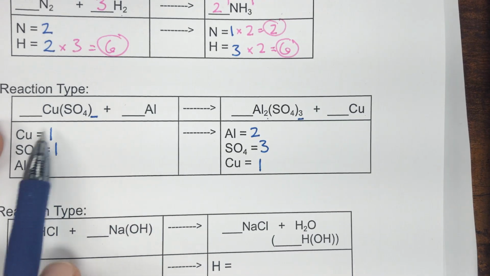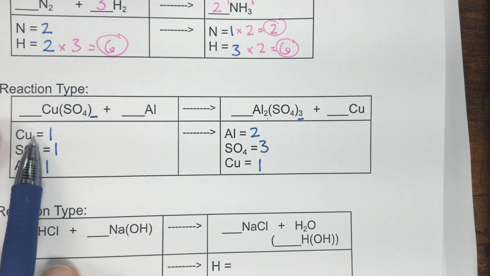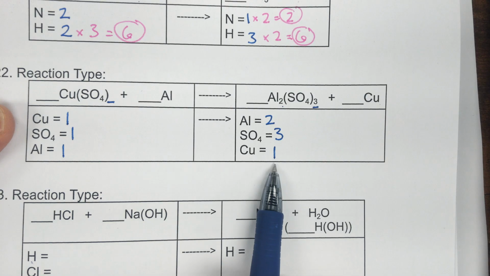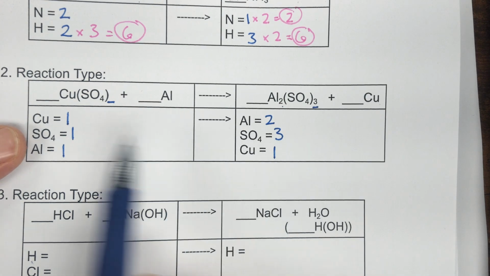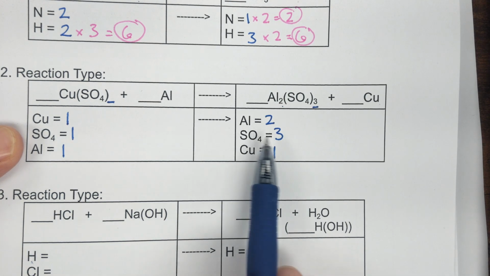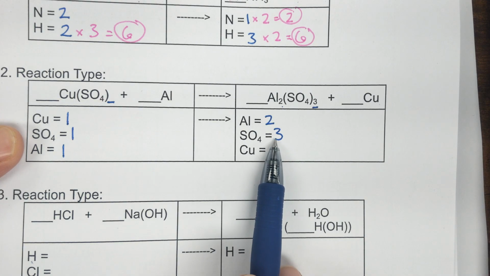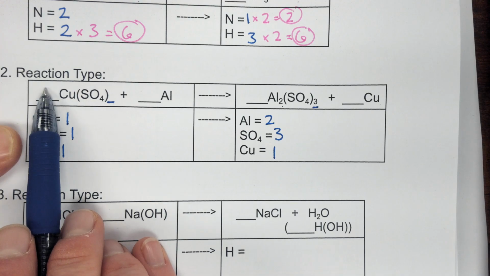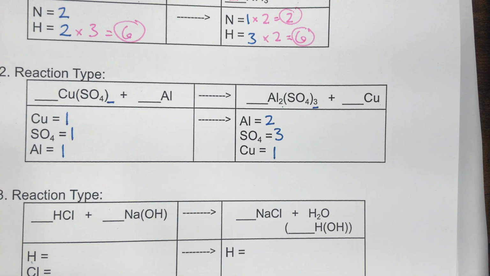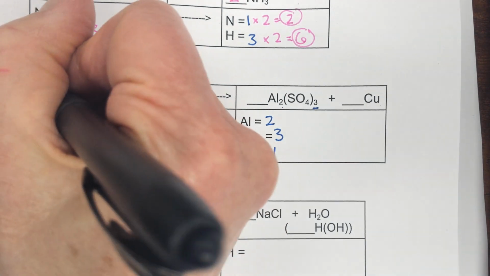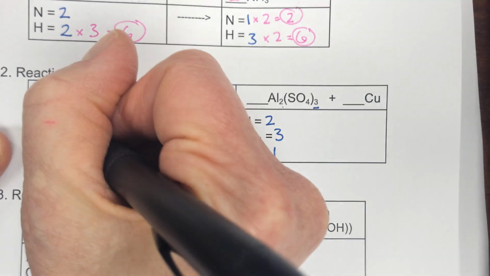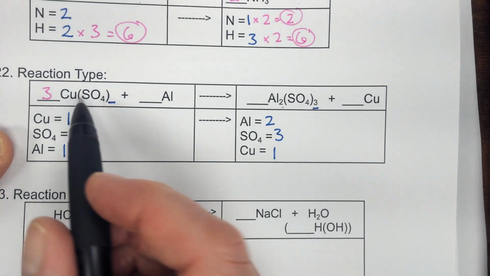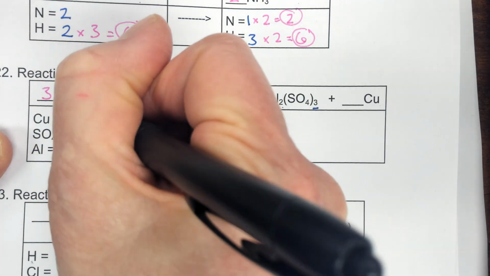Now, when I compare, I want to be mindful of the fact that the lists are not in the same order. So I have copper here and copper here. They are balanced. Sulfate is 1 here and 3 over here. So I'm going to put a 3 in my coefficient blank on this side to increase the amount of sulfate. That's going right here. It's going to multiply SO4 by 3. And it's going to multiply the copper by 3.